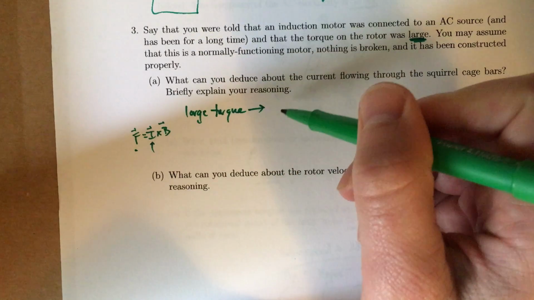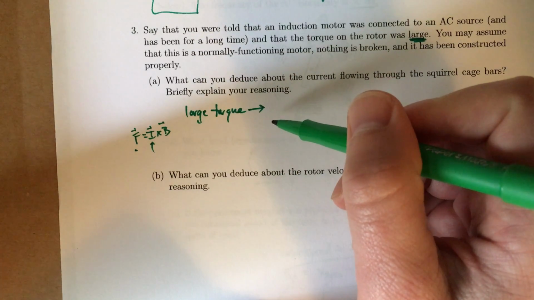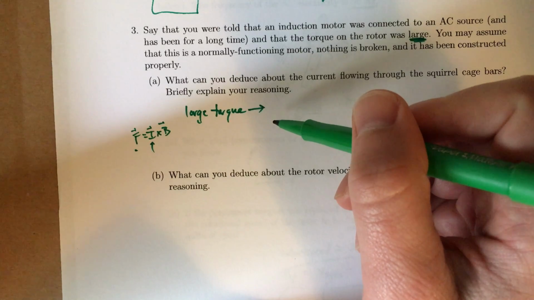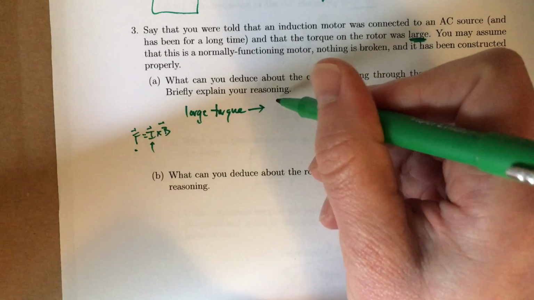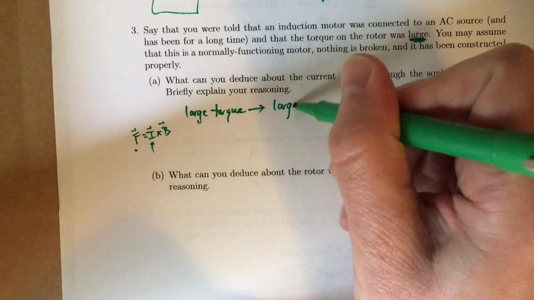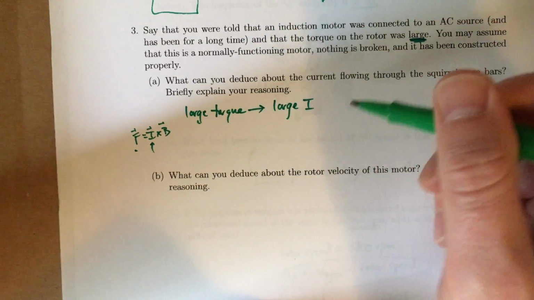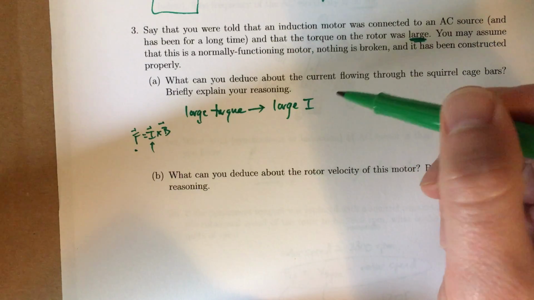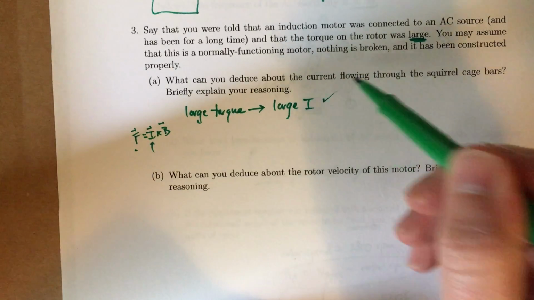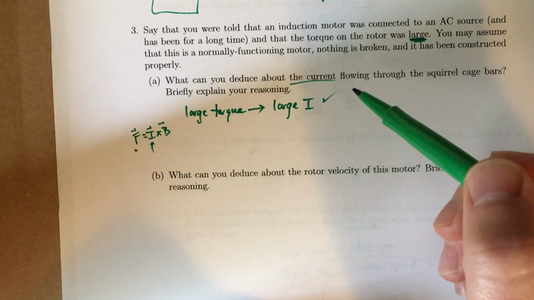You need a big current if you're going to have a chunk of conductor that's carrying that current experience a big force and give you a big torque. So large torque implies large currents in the squirrel cage bars in our induction motor here. And that is the answer that we're looking for here.